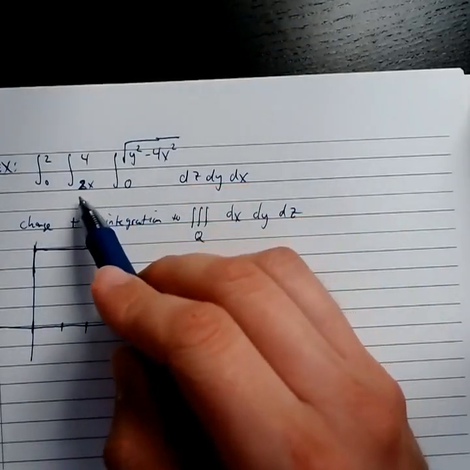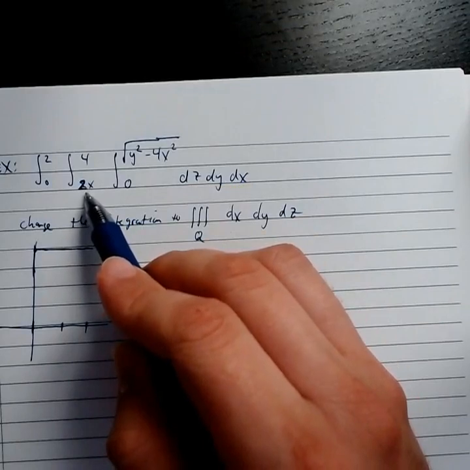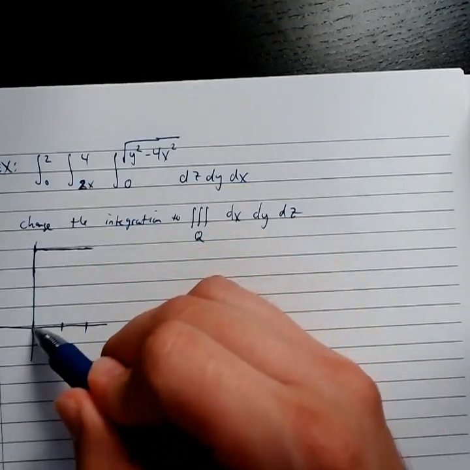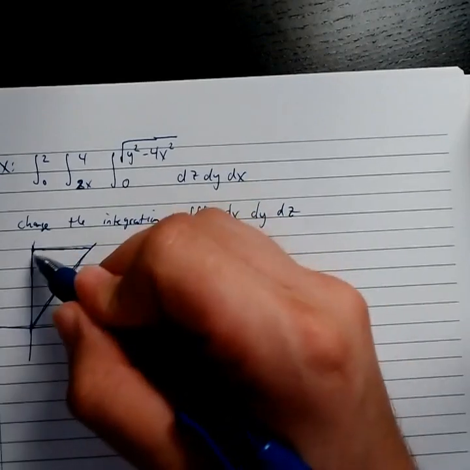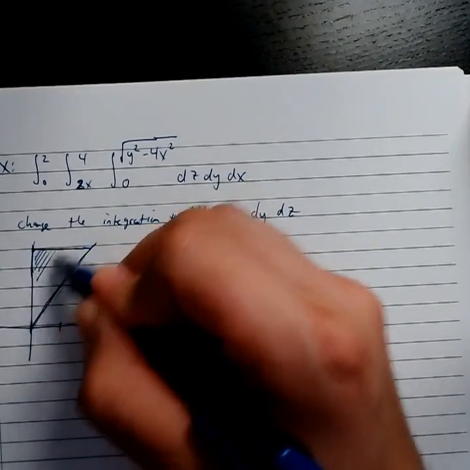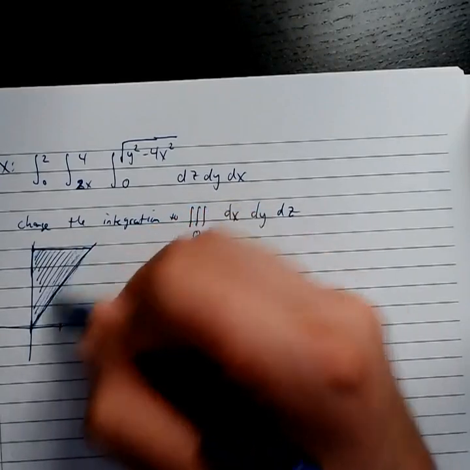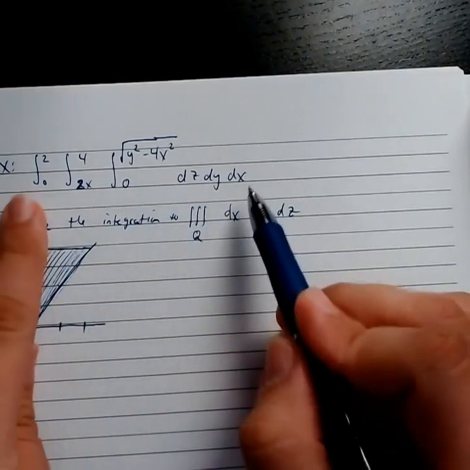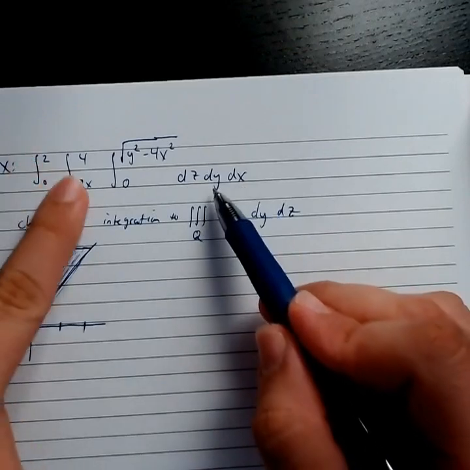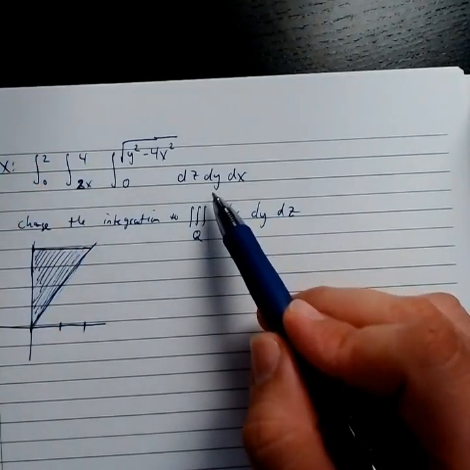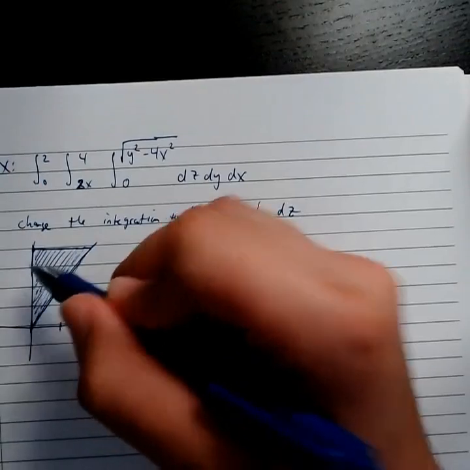And the smallest y value we ever get is the line 2x, which passes through the origin and has a slope of 2. So this region is what we mean when x is bound between 0 and 2, and y is bound between 2x and 4. All right, just like that.